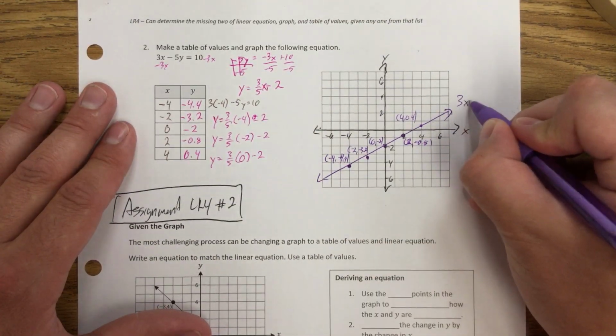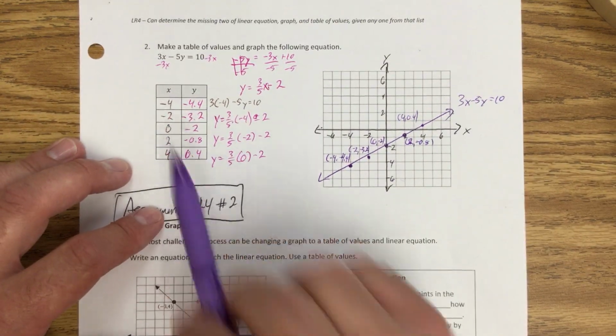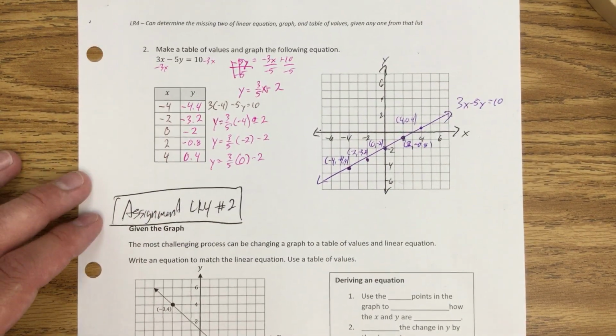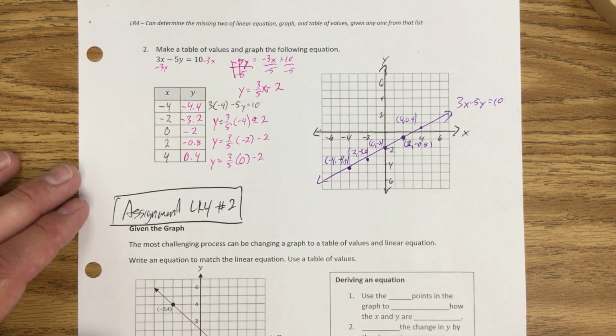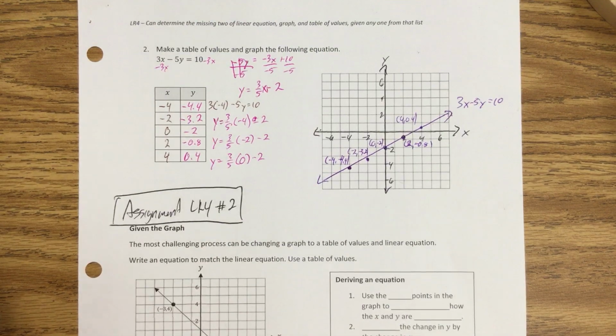This is 3x minus 5y equals 10. And there's our equation. Again, using the table of values in order to come up with our points. Plot the points, label what they are. It could be A, B, C, D, E if you want, or you can label them with the numbers. Numbers are really nice because then we can see exactly what it is.